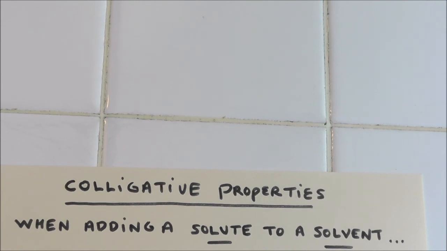Greetings everybody, greetings. Today we're going to talk about colligative properties of solutions. Let's first tackle that word colligative. What does that mean? Well, it's a fancy word that means collective.